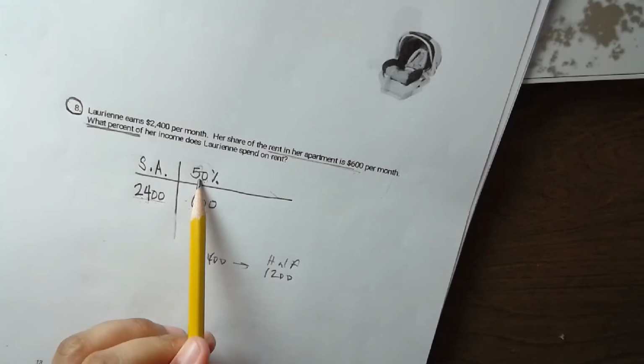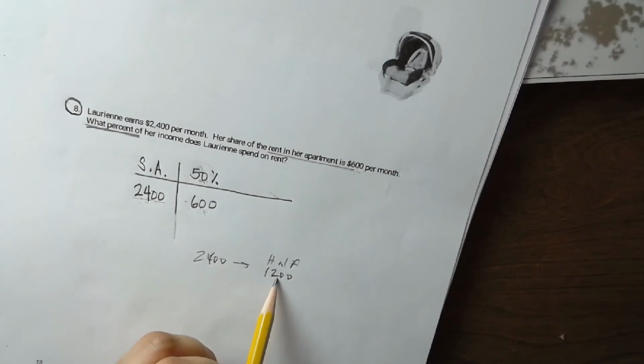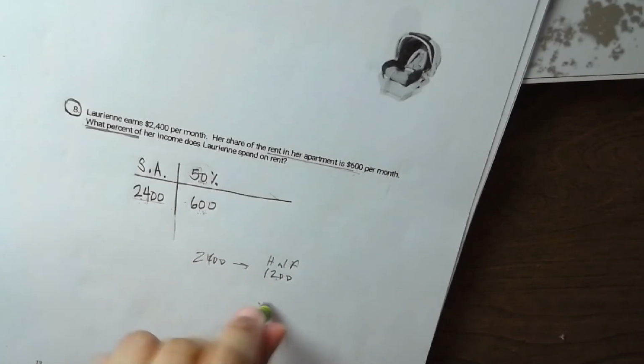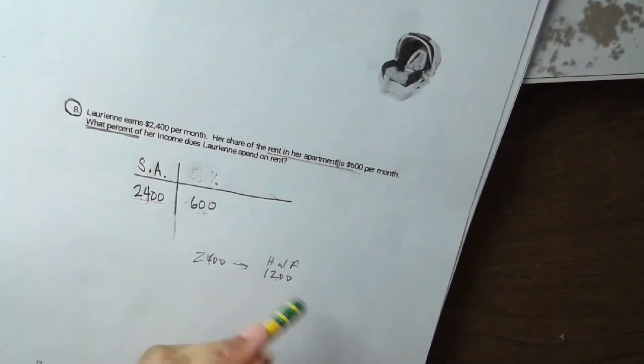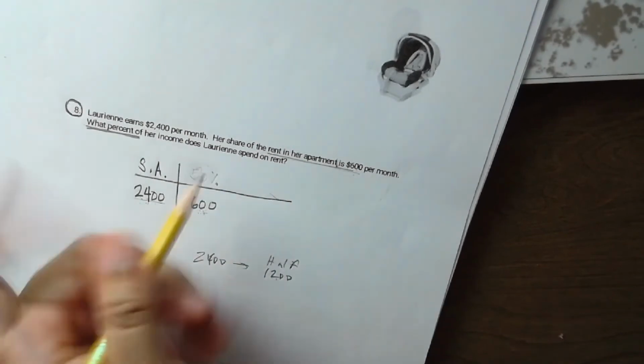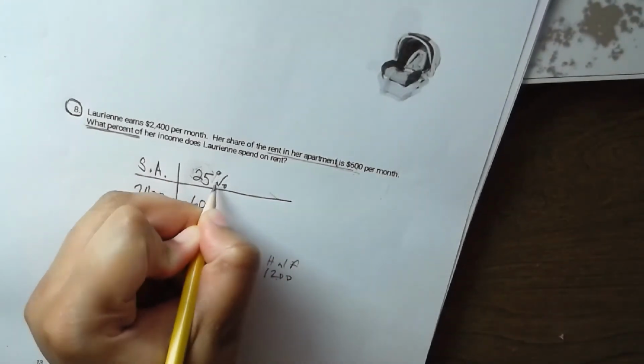Well, if 50% was 1200 and that's too much, we shouldn't find a bigger percent, we should find a smaller percent, right? So 50% is not correct because it's too much. We want less than 1200. What about 25%? Do you think that'll work? Let's try that.